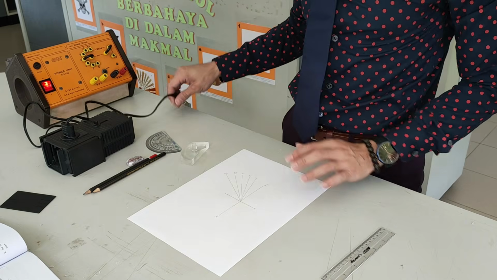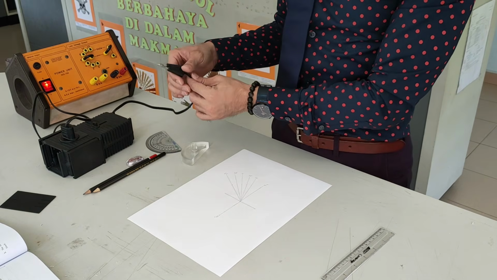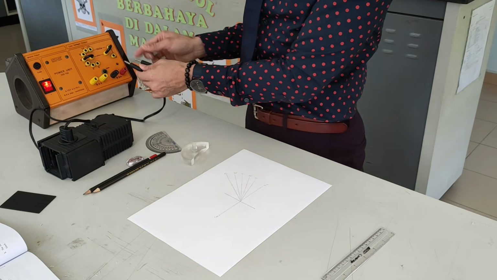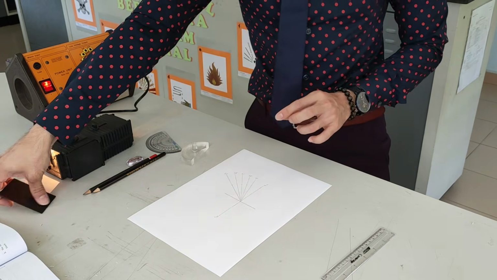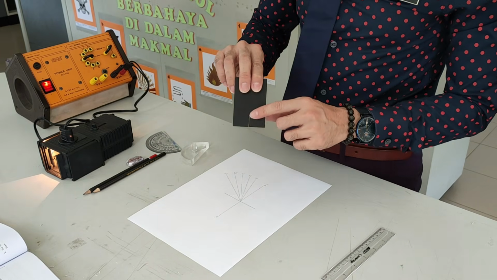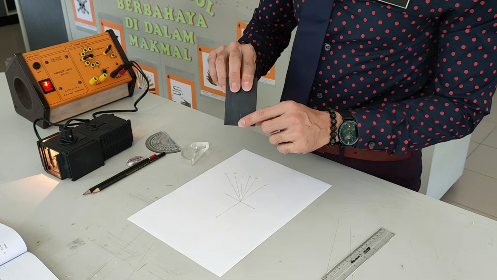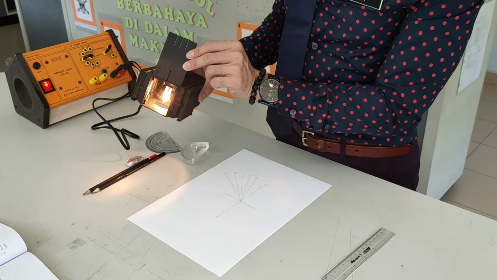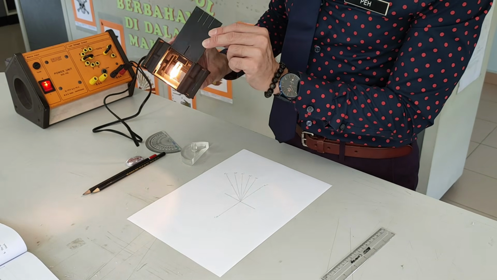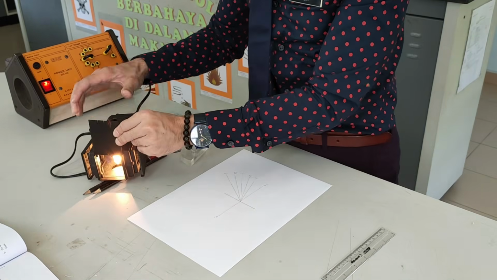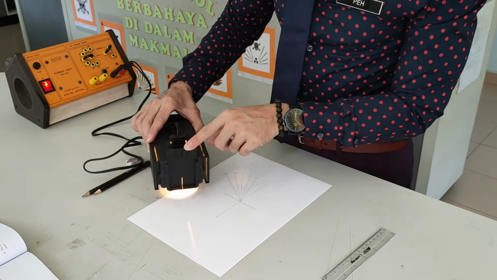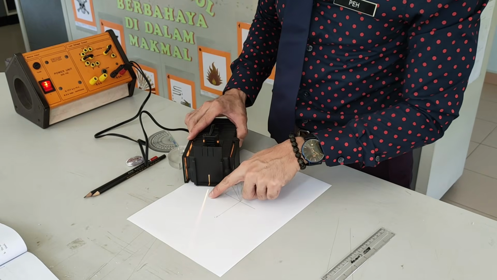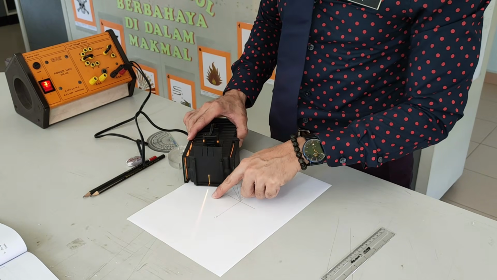Turn on your power supply, and the wire of the red box is connected to the power supply. The single slit must be at the bottom and put in front of the red box, so a single light beam will be produced.